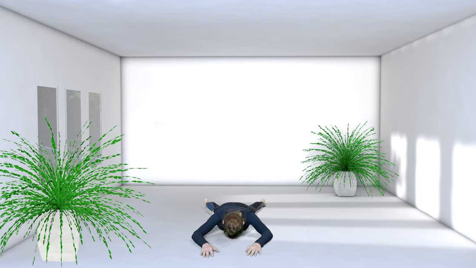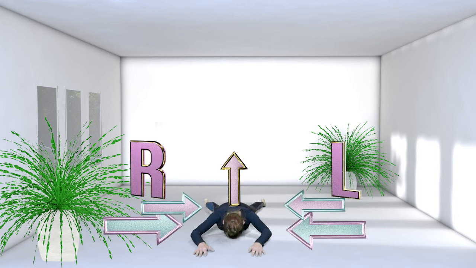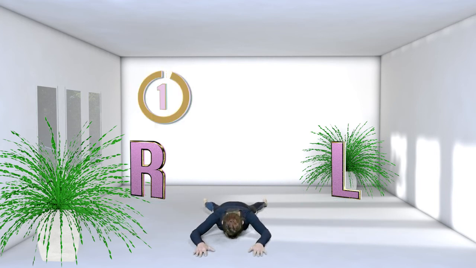Come back to the X shape again. Raise all four limbs and your head from the floor in a small slow movement. And repeat this a few times as you exhale. Leave it.